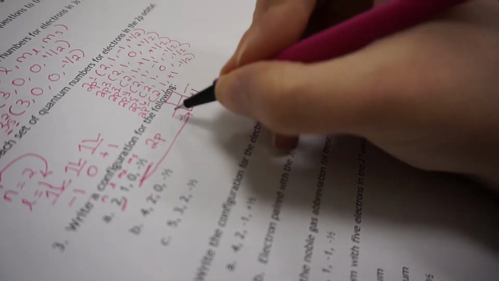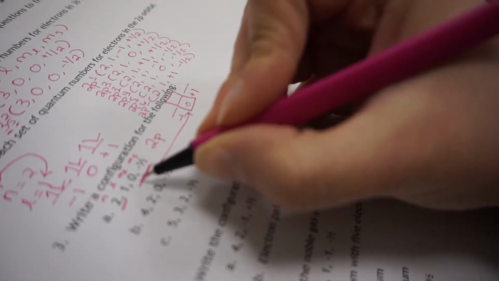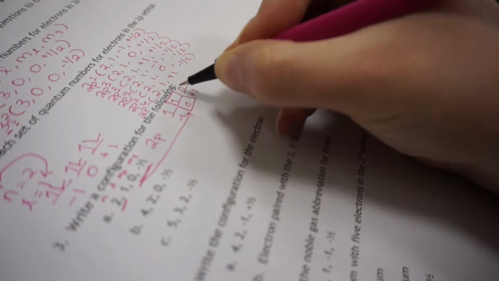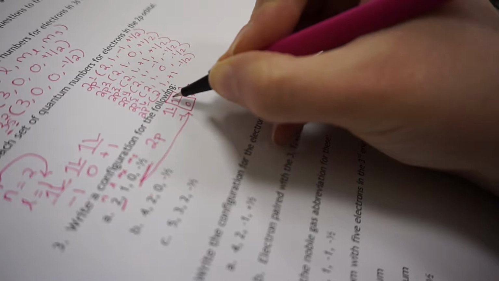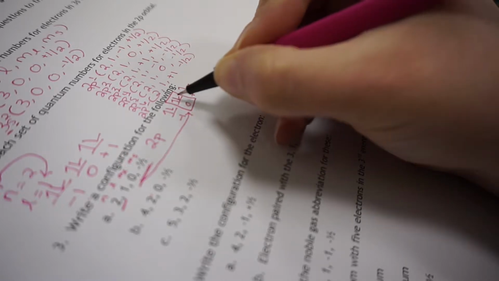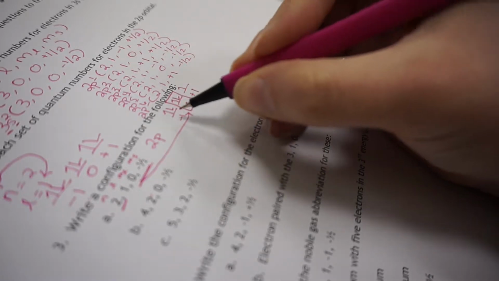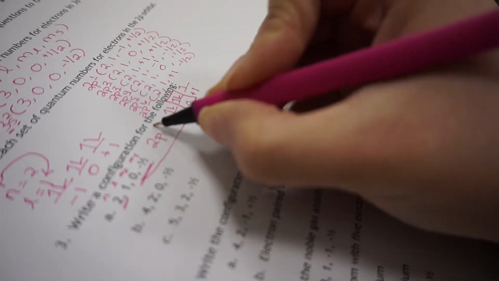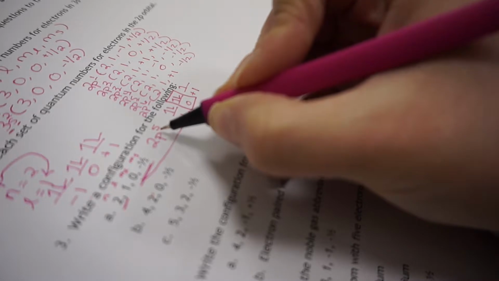So I'm going to fill it in until I get to the -1/2 in the 0 sublevel. So 1, 2, 3, 4, negative spin in the 0. So it's the 5th electron. Since it's the 5th electron that got where I needed to go, the last electron is this.